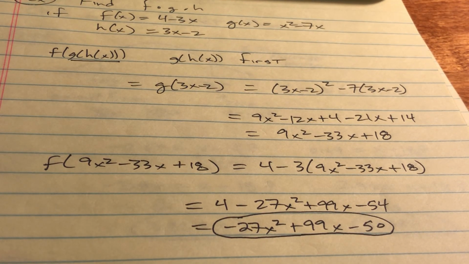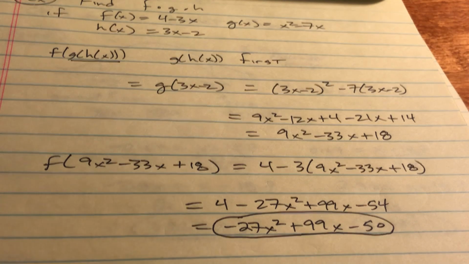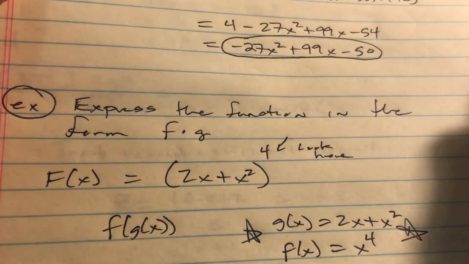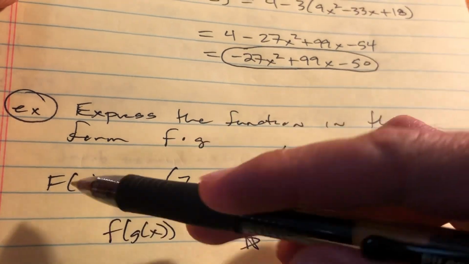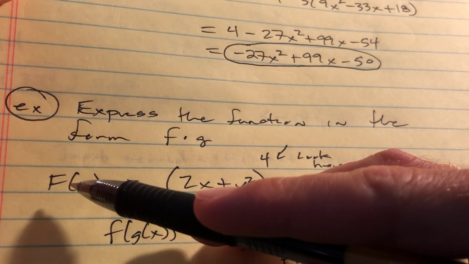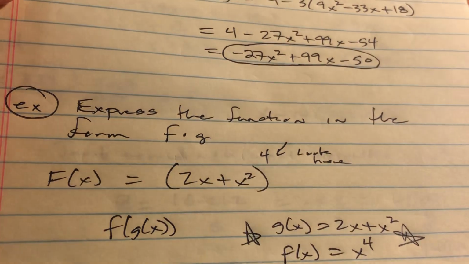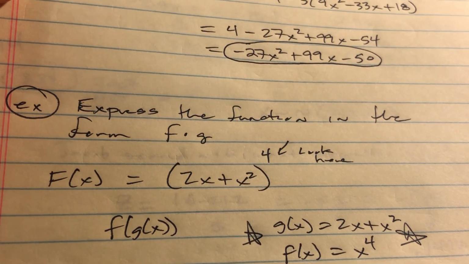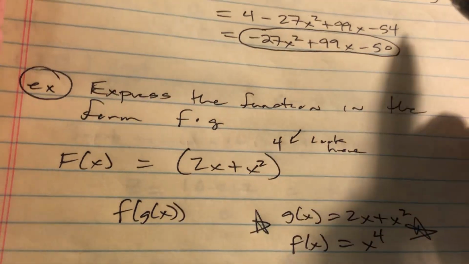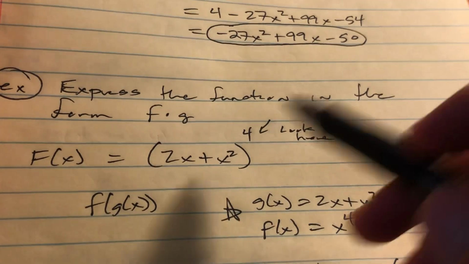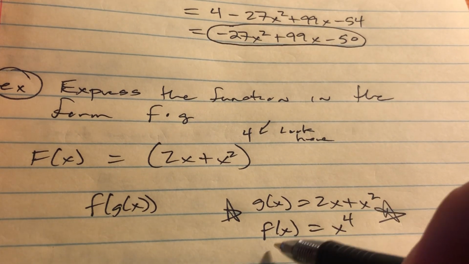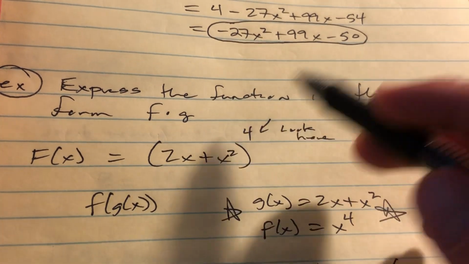Okay. And lastly, I was going to show you this one here. This was in your calculus book. Express the function in the form f of g. So capital F of x, a capital F for us later in the year will be an antiderivative, is equal to 2x plus x squared to the fourth. So we're going to look here first because we're trying to figure out what this is. So if g of x was 2x plus x squared, then f of x could be x to the fourth, okay?